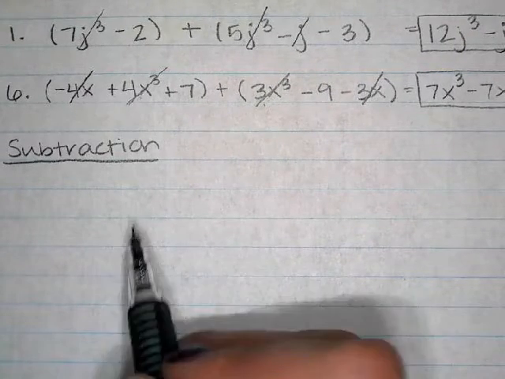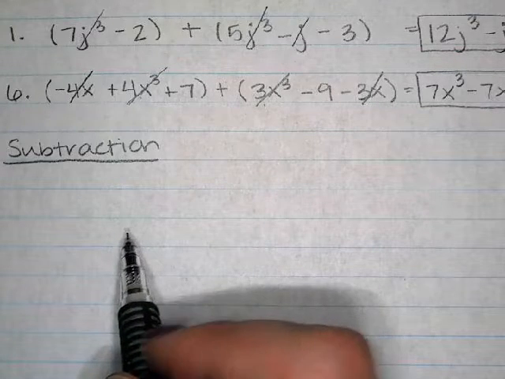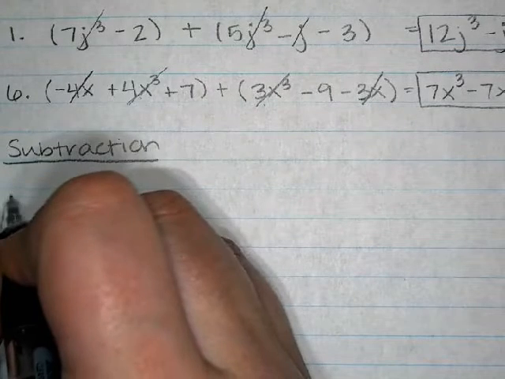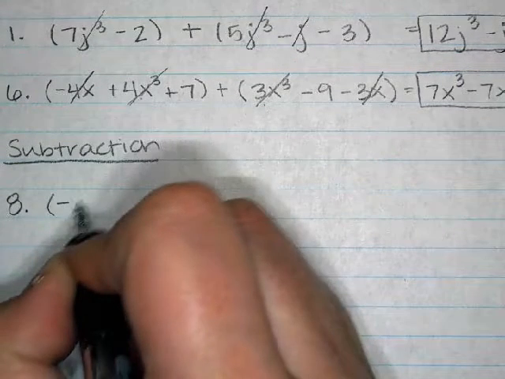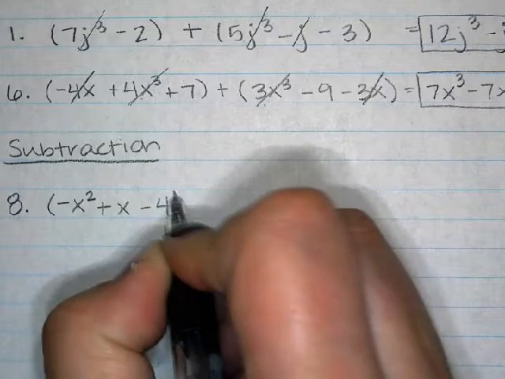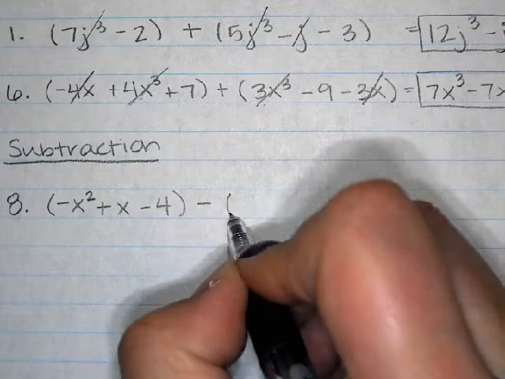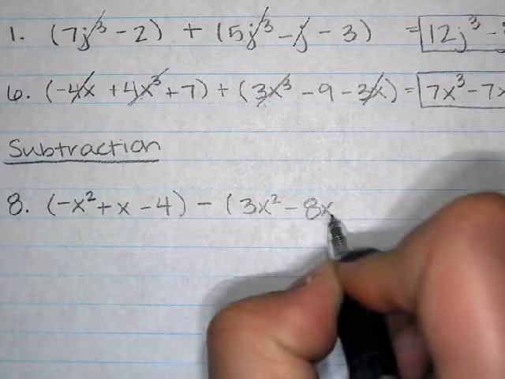Okay, so with subtraction, we'll start off, we'll do this one first. This is number 8. So number 8 says -x squared plus x minus 4 minus 3x squared minus 8x minus 2.